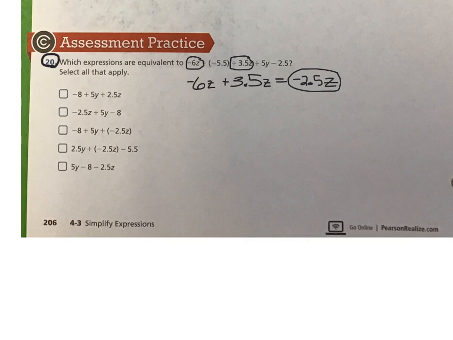So then what I'm going to do is go over to the answer options here, and I want to eliminate any of those choices that do not have a negative 2 5/10 z. So look at your first expression. Is that the same as negative 2 5/10 z? And the answer is no, which means this expression immediately gets eliminated. In the second expression, you see a negative 2 5/10 z.